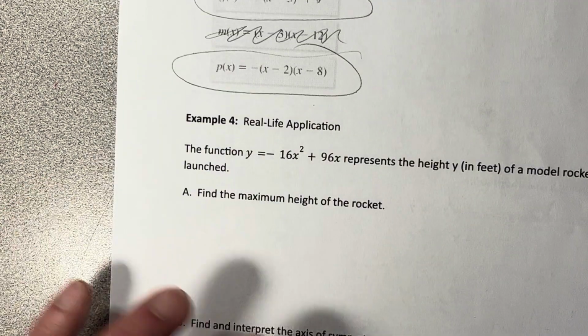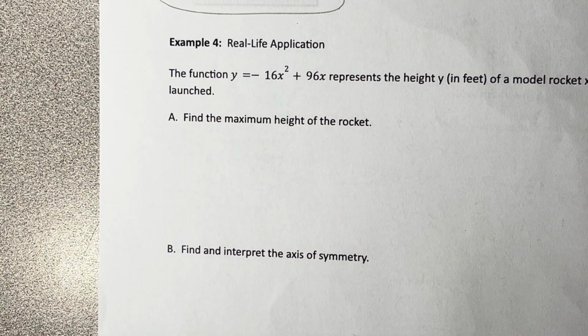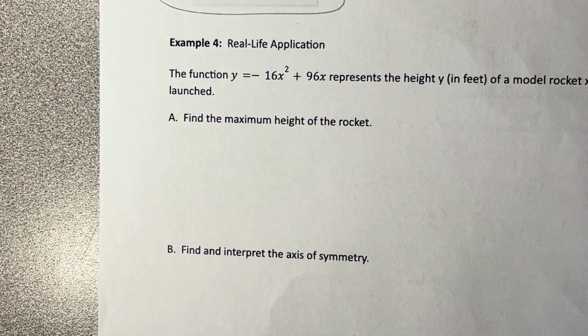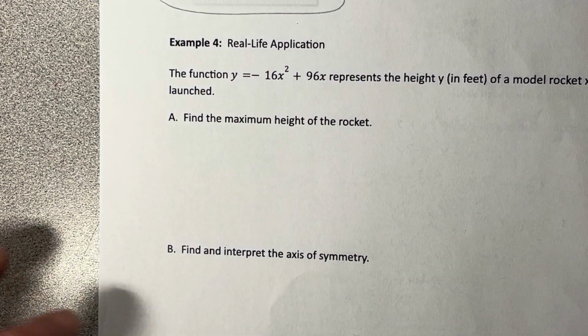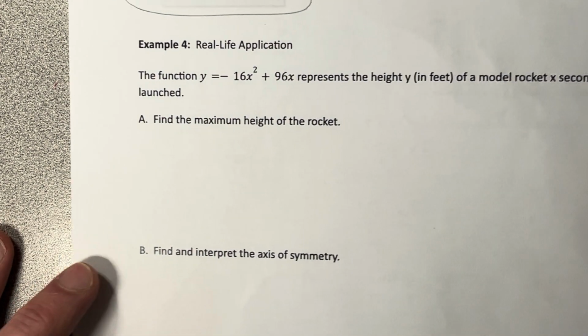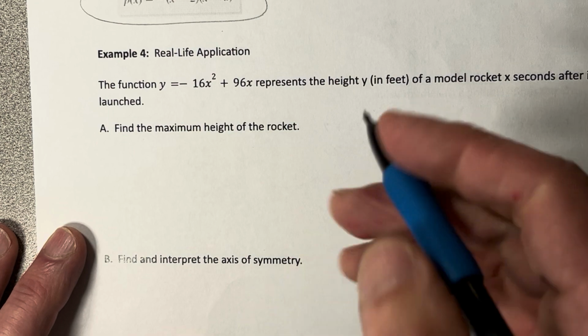All right, moving on to example 4. We've got a real-life application. It says the function y equals negative 16x squared plus 96x represents the height in feet of a model rocket x seconds after it is launched. Find the maximum height of the rocket. Well, class, the maximum height of the rocket will be at its vertex. So we're going to do vertex form here.